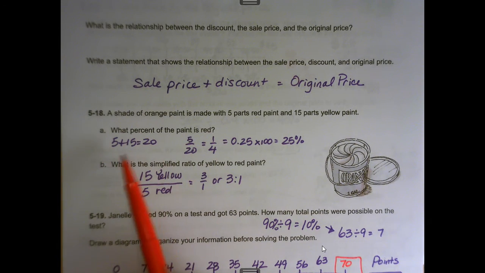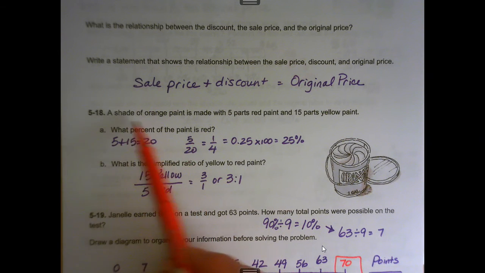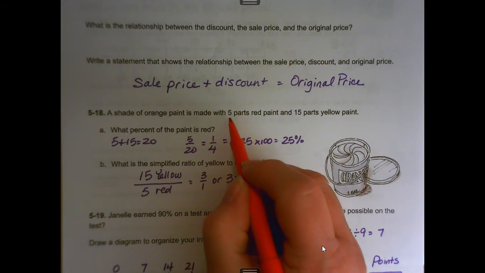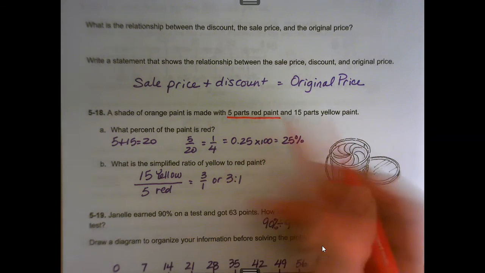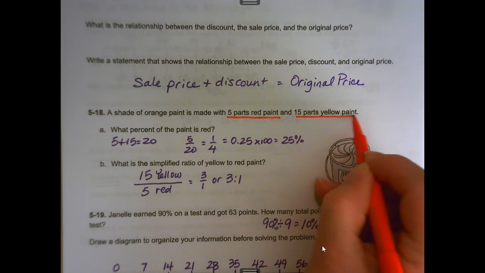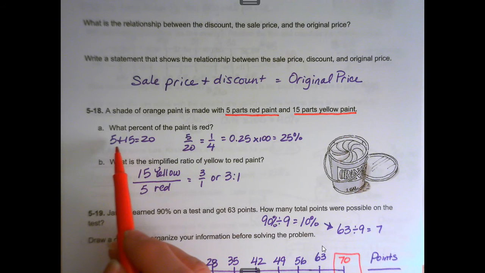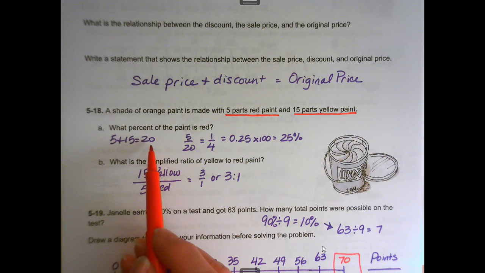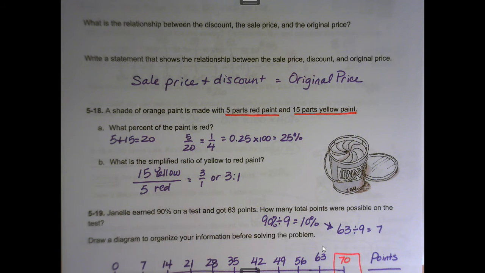Then I went ahead and I did exercise 518, and I have some information up here. The most important part that I took out of this was 5 parts red paint and 15 parts yellow paint. I needed to find the total of the amount of paint in order to figure out the percent, because percent is always part of a whole.